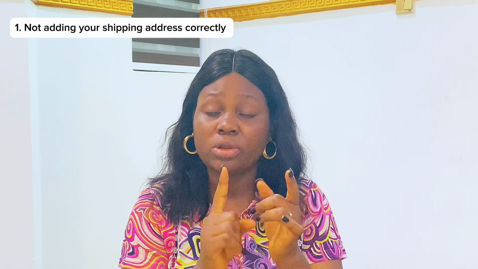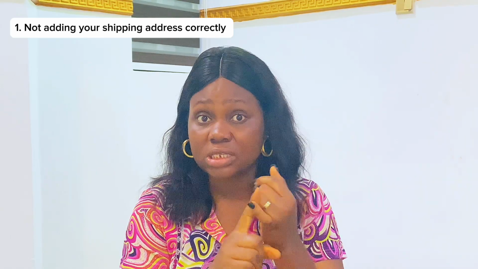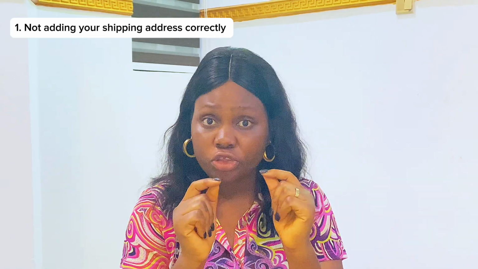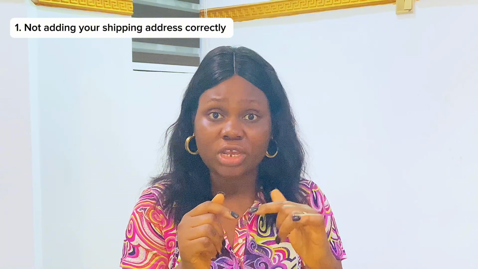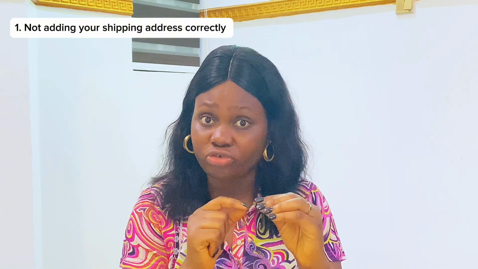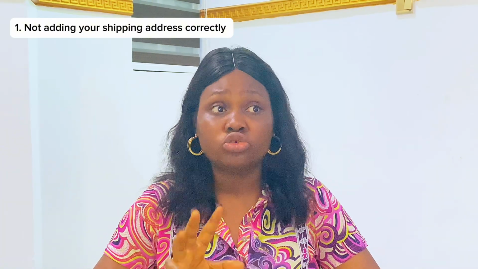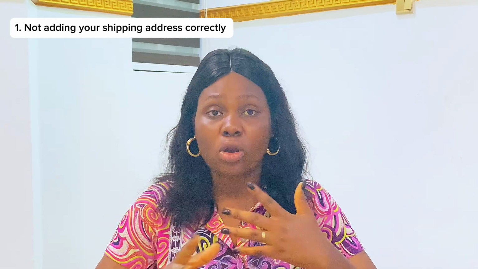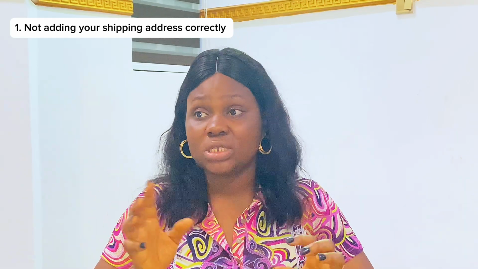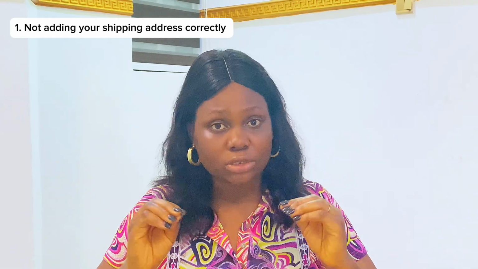For example, when you want to add your shipping address on Pinduoduo or 1688, it has an option for you to paste the address you've copied, your shipping company's address, and it will automatically enter all the details you need. All you have to do is enter your name and your phone number, and that is all.